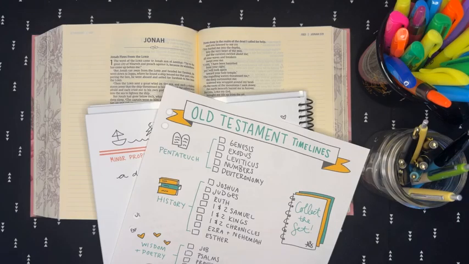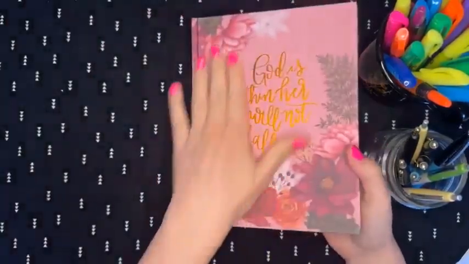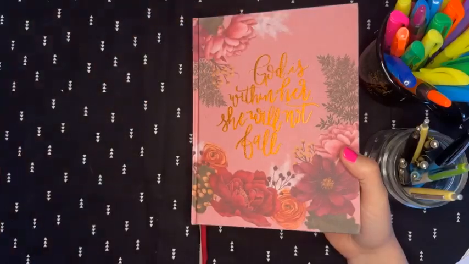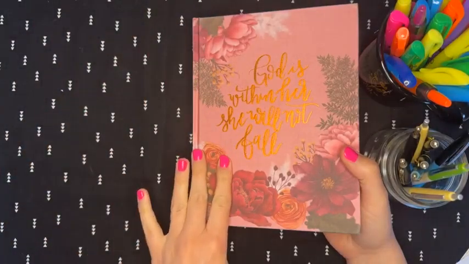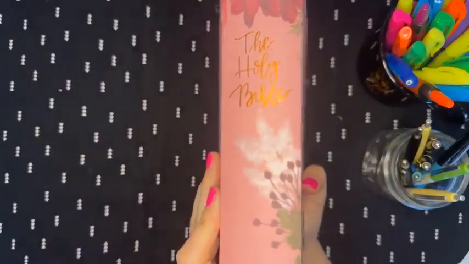Let me give you some tips on how to take notes in a journaling Bible or just on a piece of paper. I'm using the Artisan Bible. I love this Bible. It's got cat hair on it. The cover says, "God is within her, she will not fail." And there's lots of different ones that they have.